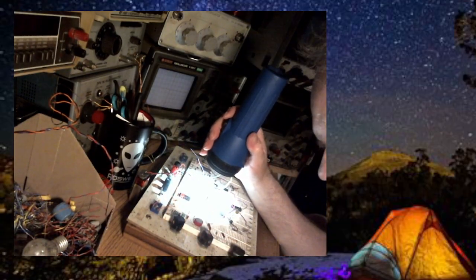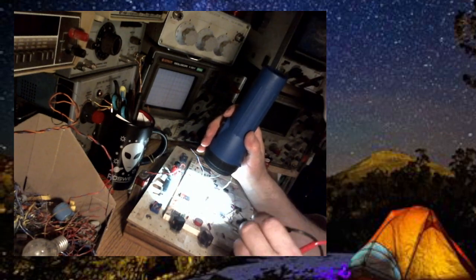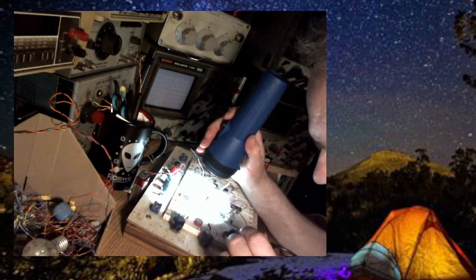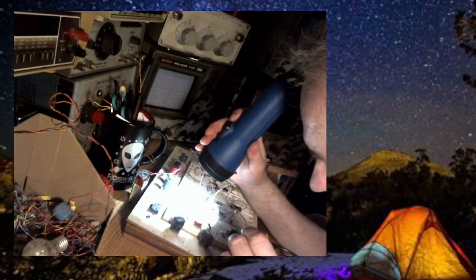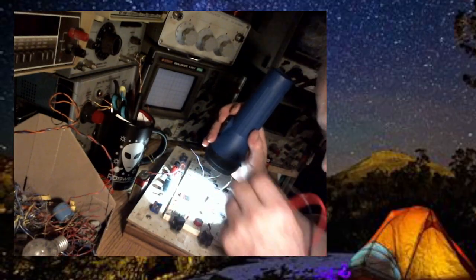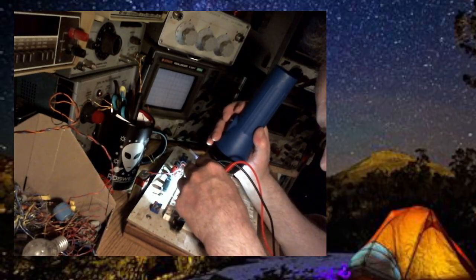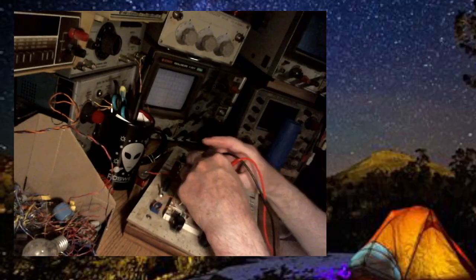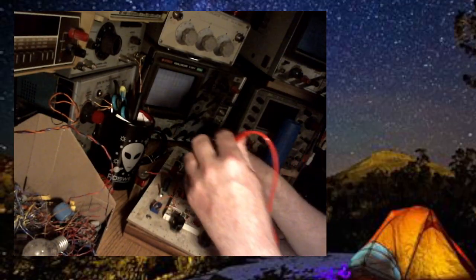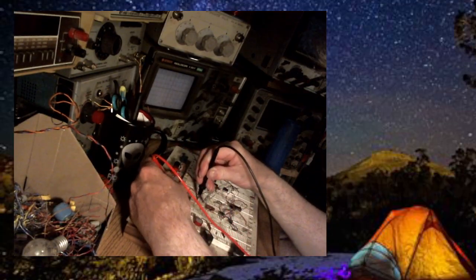So ground is over on that side, and we want to measure on that side of the LED. So ground is here, and I go over here.